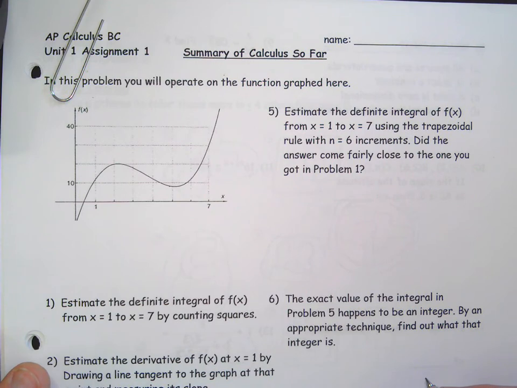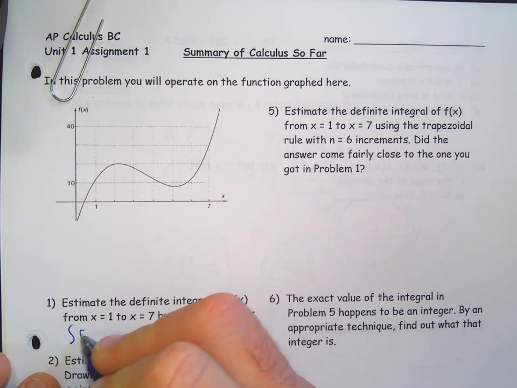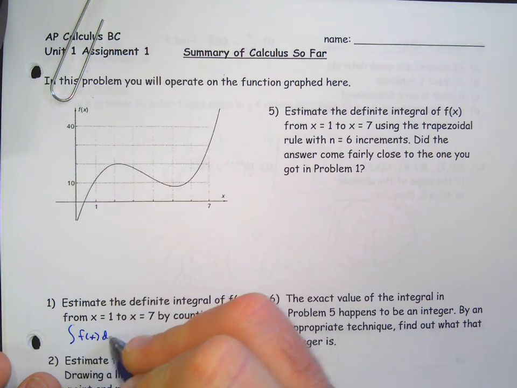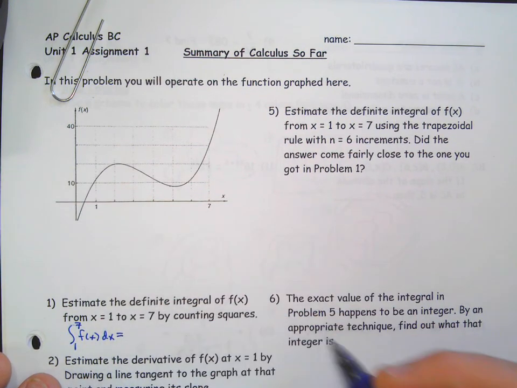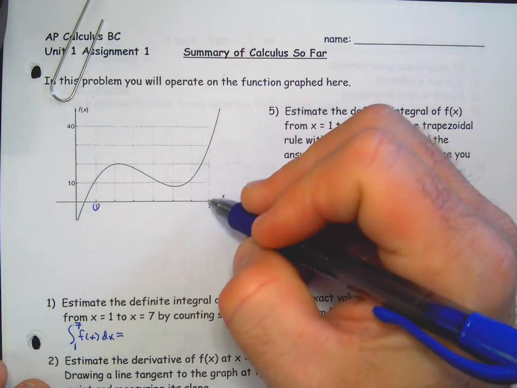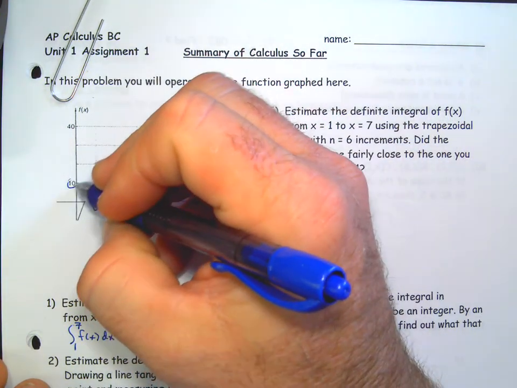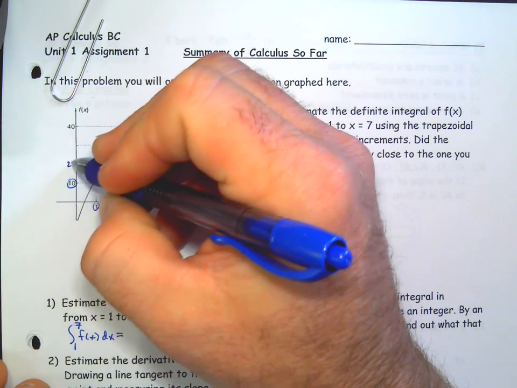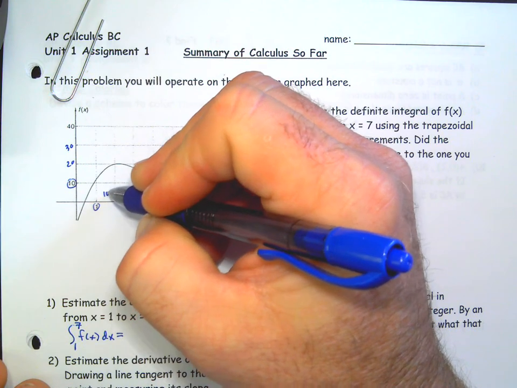So number one, estimate the definite integral of f of x. So the definite integral is this. This is an integral. A definite integral is when you put limits on and you should get a number. So from 1 to 7, trying to count these squares right here. Now realize that these are 10 on the vertical axis and one right here. So this is actually worth 10 squares.